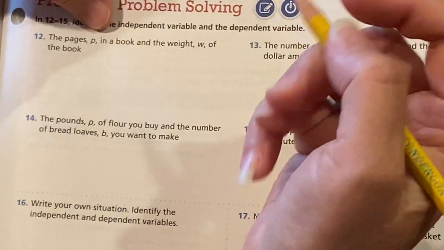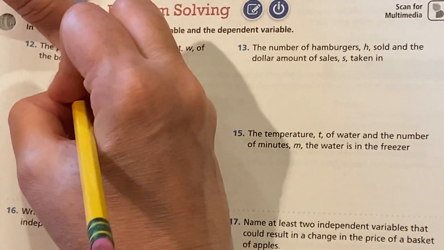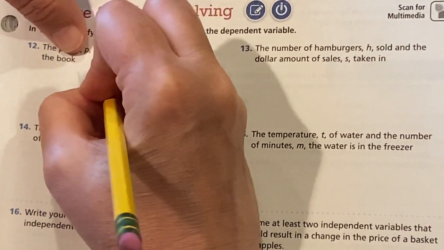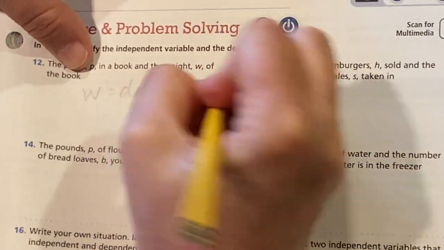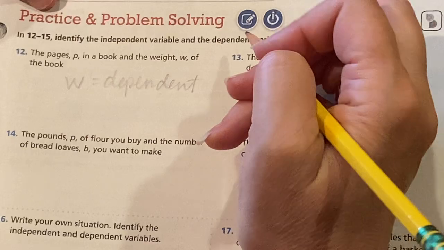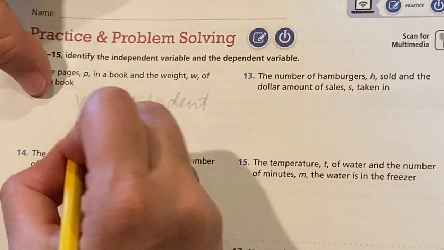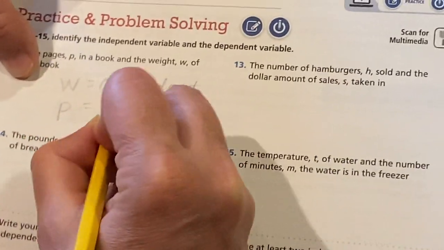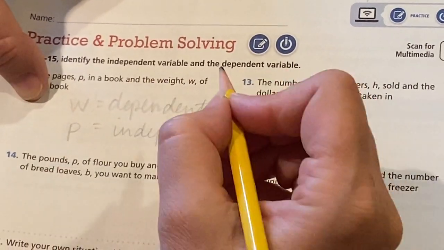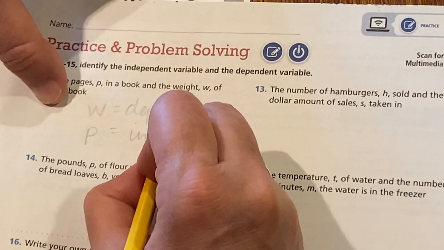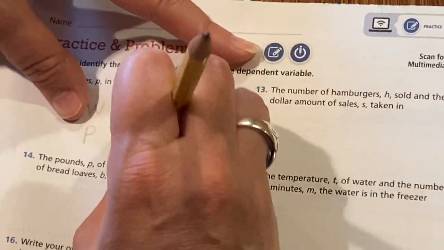So that means that the weight would be dependent, right? Because it's going to change depending on the number of pages. So the pages would be independent. And it would help if I could spell independent.